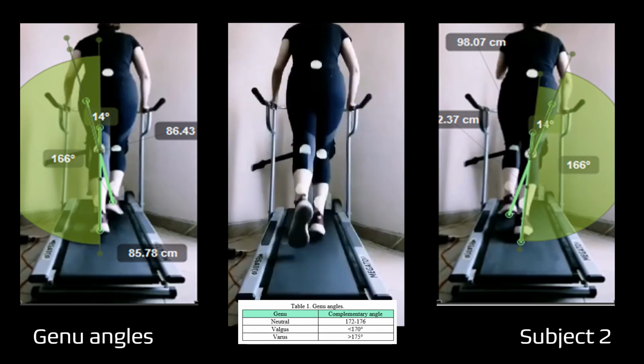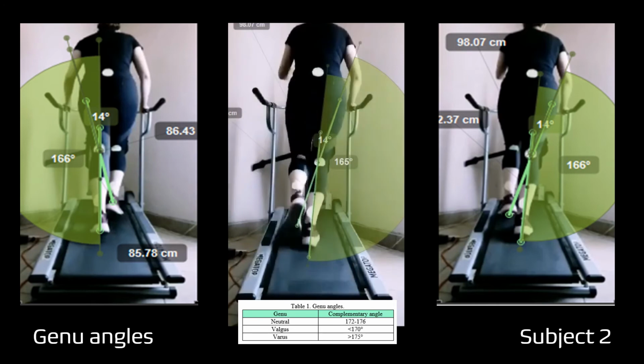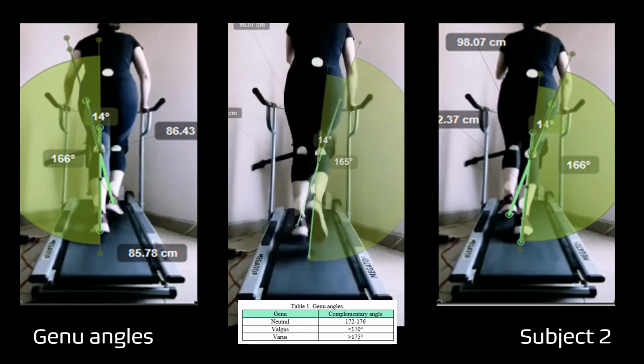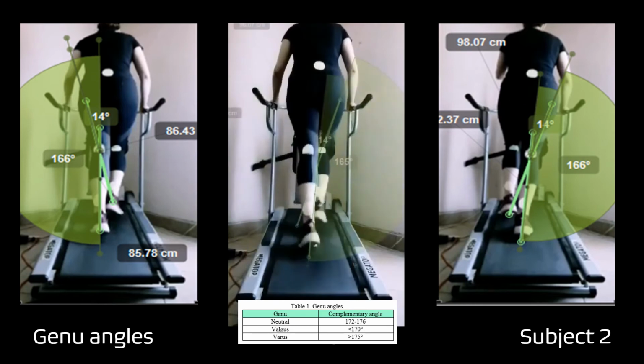Comparing the angles obtained with the theoretical ones in Table 1, which shows the complementary angle, and the subject shows 166 degrees, it is assumed to be valgus, since it is within the range, being less than 170.